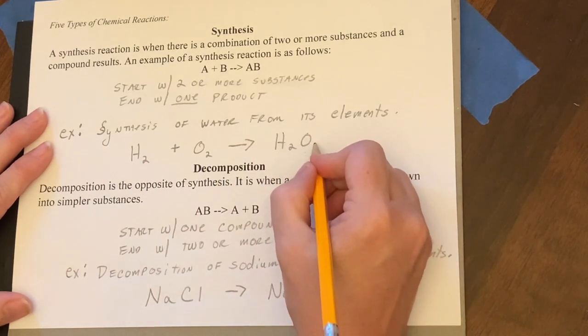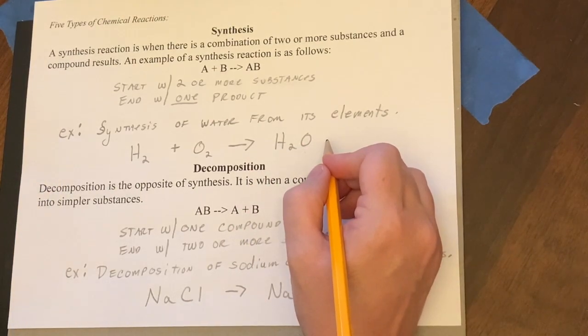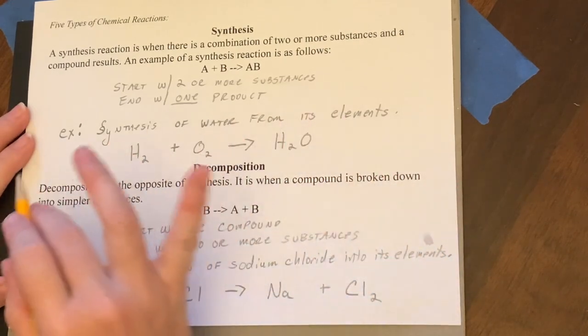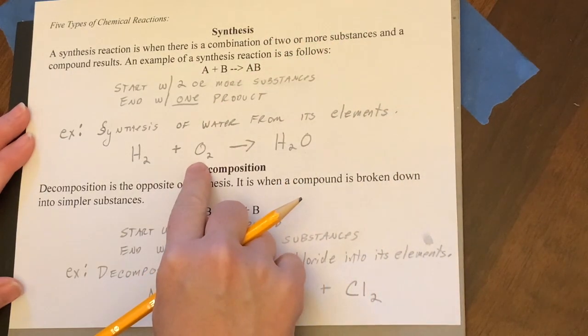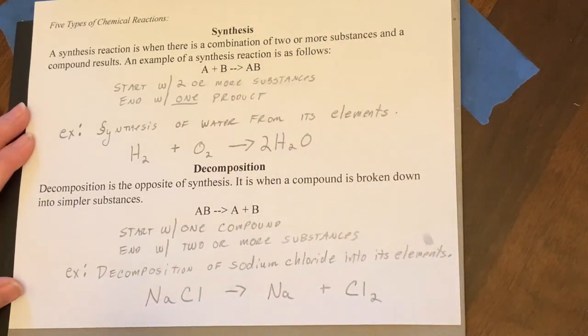Now remember, never write the 2 there. That would change water into hydrogen peroxide, something very, very different than water. But I can make it so I have more waters. So I have 2 oxygens on the left. I only have 1 over here in water. So I'm going to say now I have 2 waters.